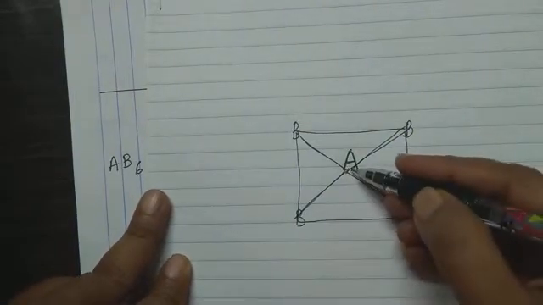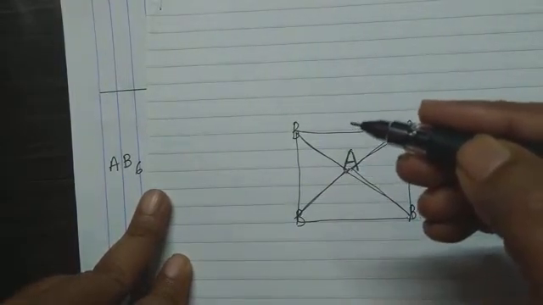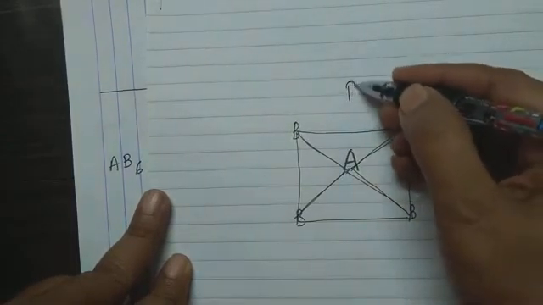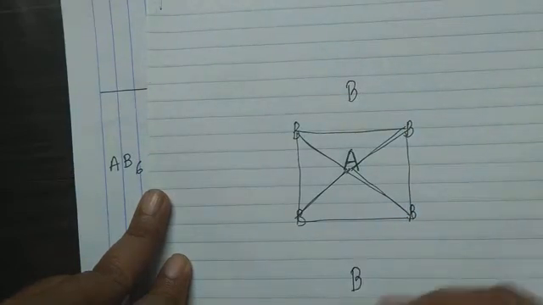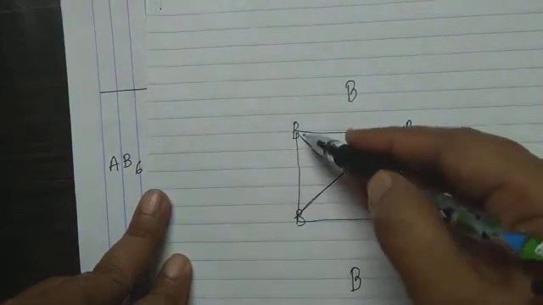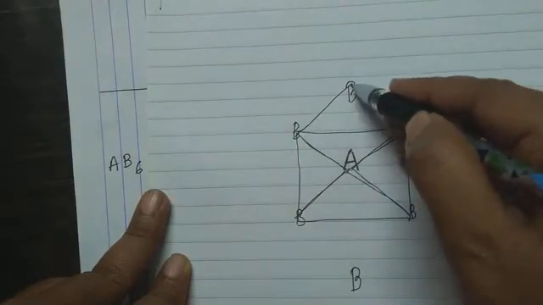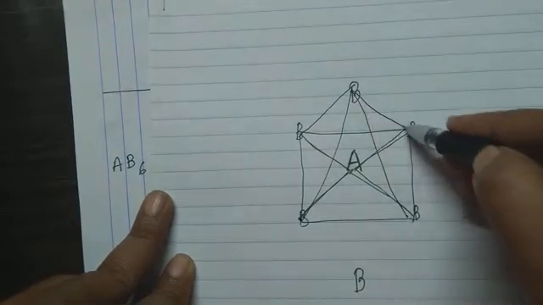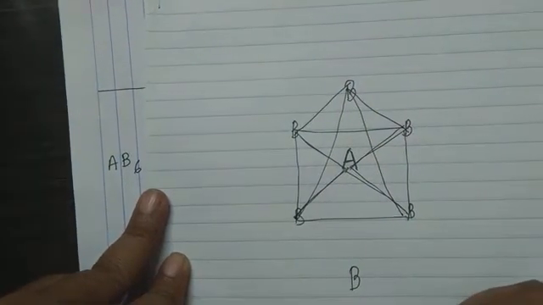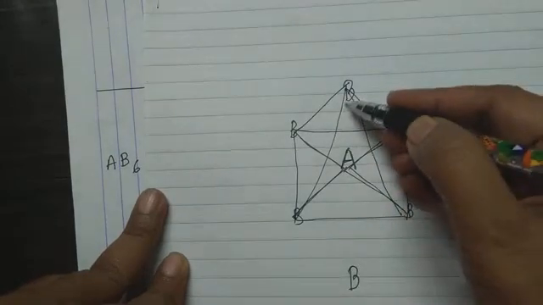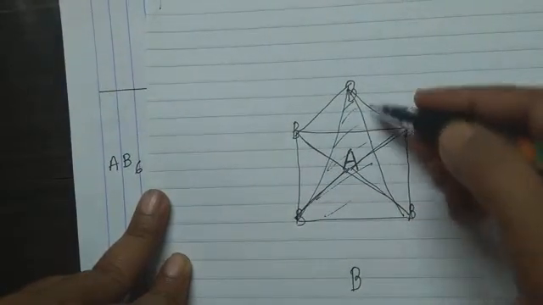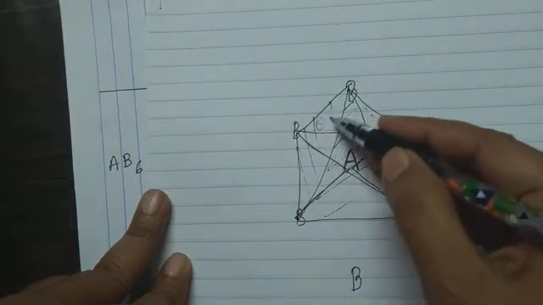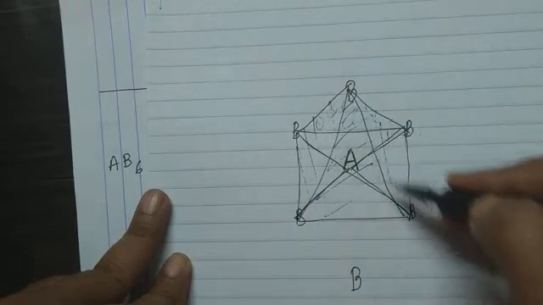6. So one B is lying above the plane of the paper, another B is lying below the plane of the paper. So I shall write one B here, another B here. Then join these points, 1, 2, 3, 4. Understood? So how many faces does it have? This is one face, this is another face, this is the third face, and the fourth face is here. So it has 4 faces.